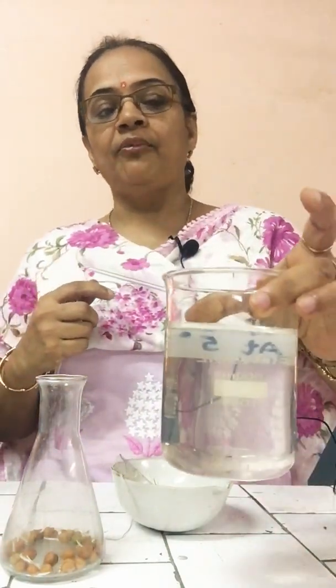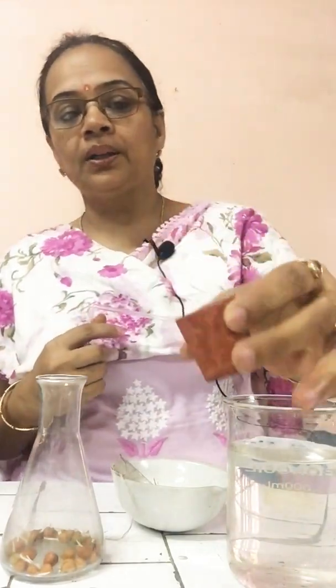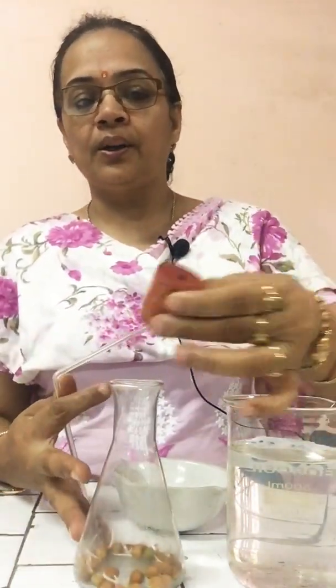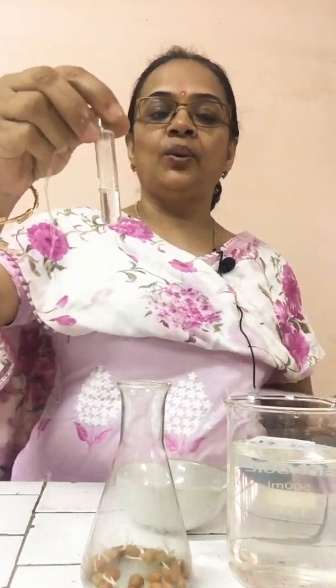Then water. In this beaker we have taken water. Cork. This is a cork. We will place this cork on this conical flask. A small test tube. This is a small test tube containing KOH solution, potassium hydroxide solution.